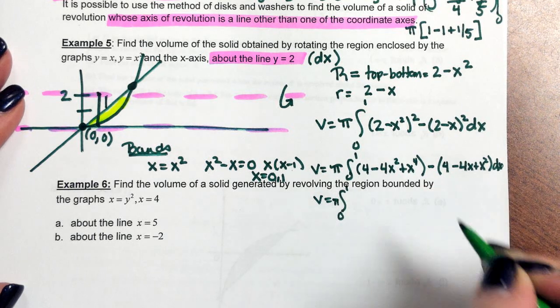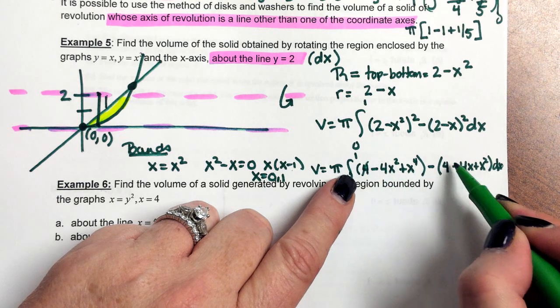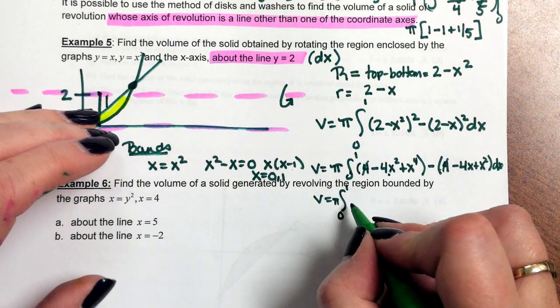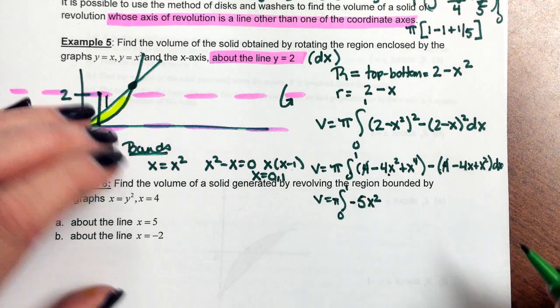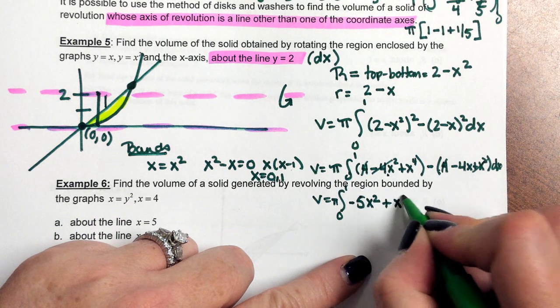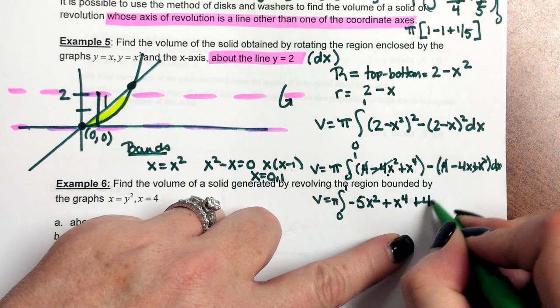Again, it's pi going from 0 to 1. Now notice what happens here. You end up with 4 minus 4, that's going to cancel. Negative 4x squared minus x squared is going to give me a negative 5x squared. I have a positive x to the 4th. And then I have minus a negative 4x, which is a plus 4x.